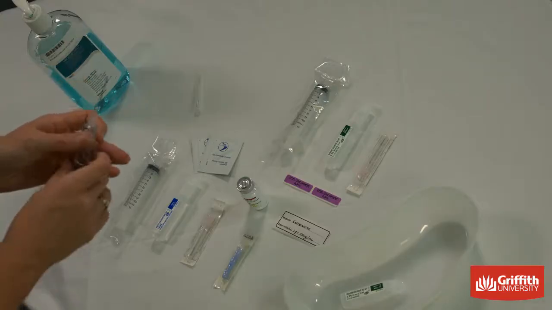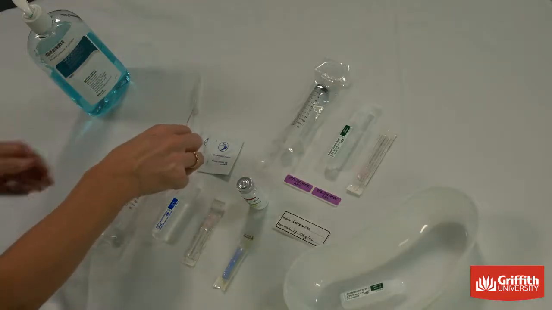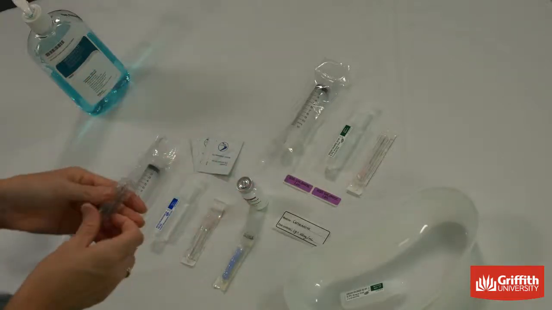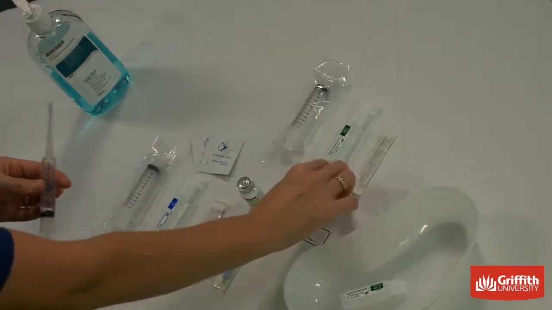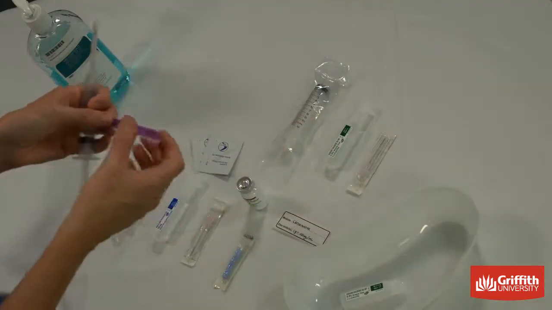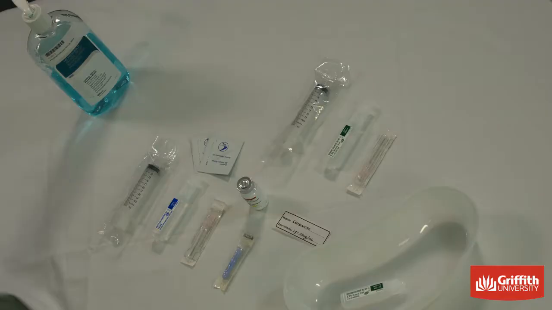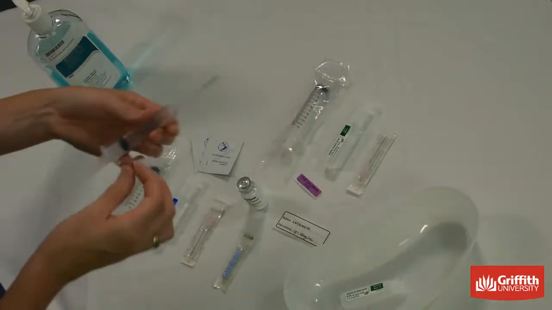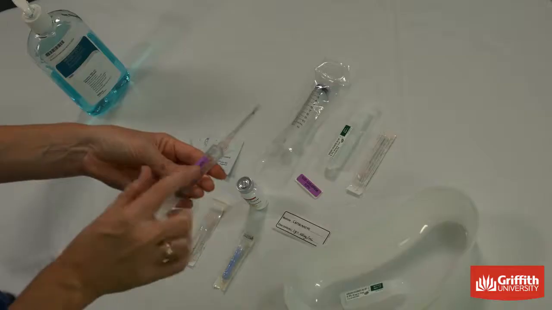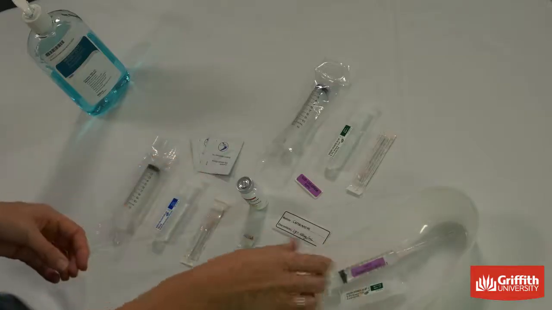You are able to then recap the normal saline syringe carefully, or if your facility has another cap device, then this is preferable also. You will always label the normal saline and place this in your kidney dish.